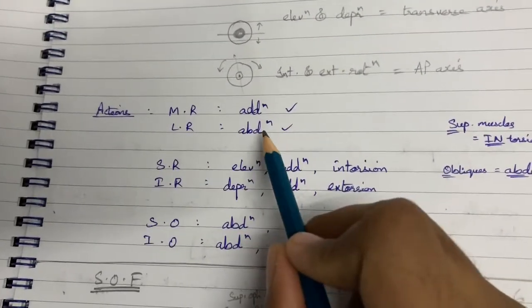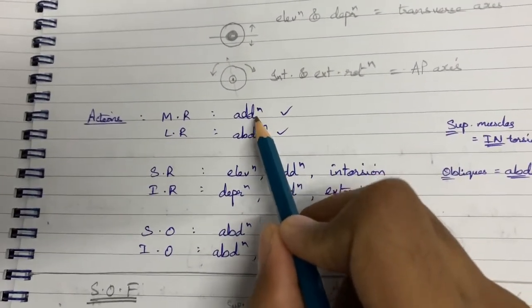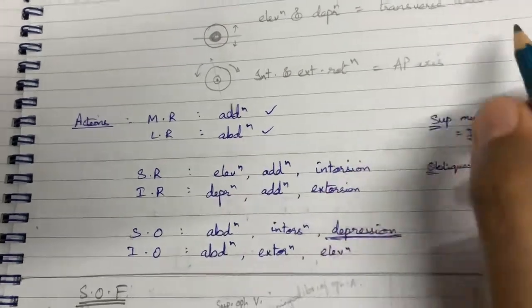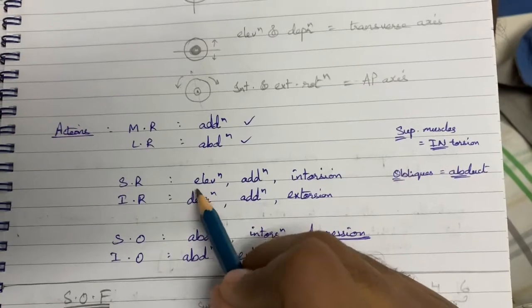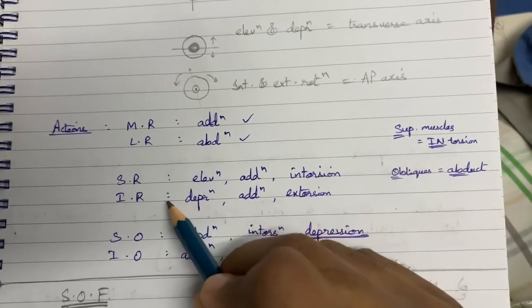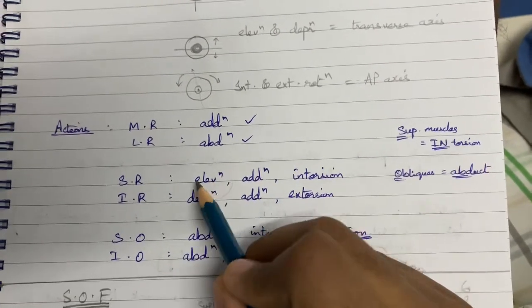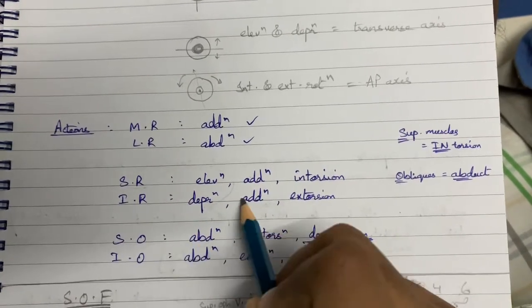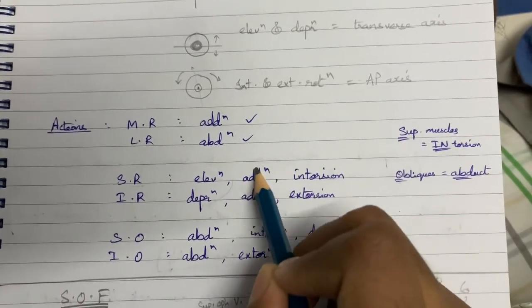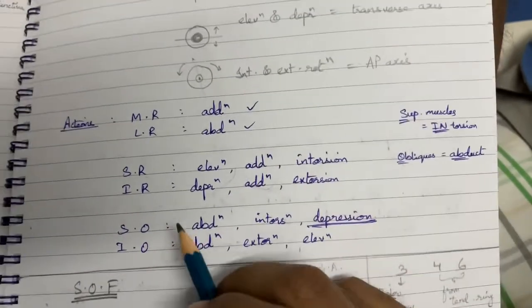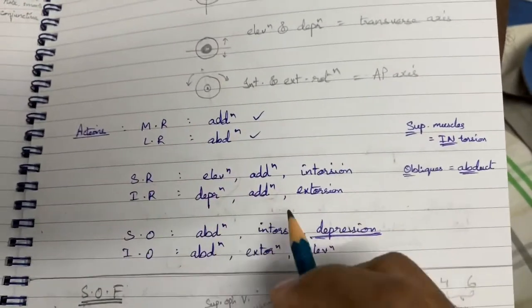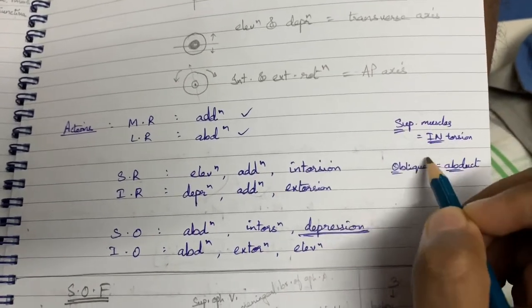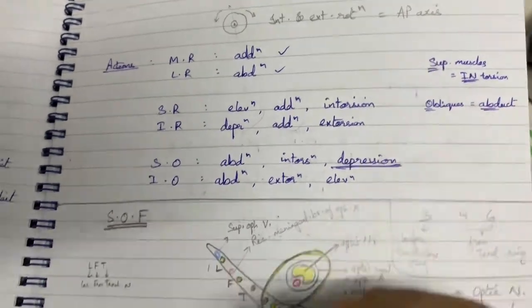Coming to the actions, medial rectus adduction, lateral rectus abduction, that's it. Next, superior rectus elevation, and inferior rectus depression, we know this. Along with that, superior rectus performs adduction, inferior rectus also performs adduction. The recti adduct, the oblique muscles abduct. And the muscles that are superiorly located perform intorsion, and the obliques abduct. Remember it like this.